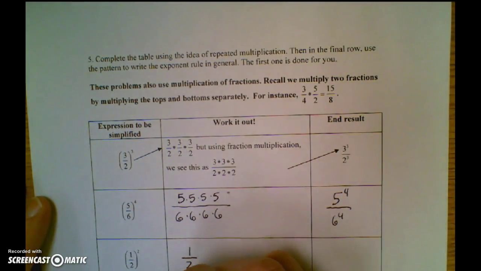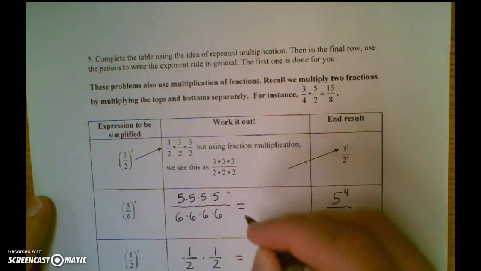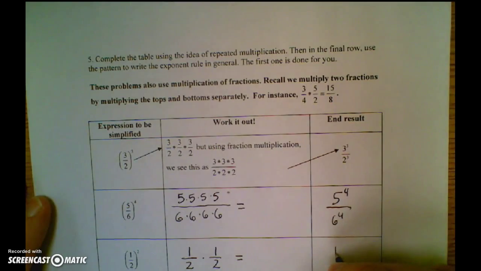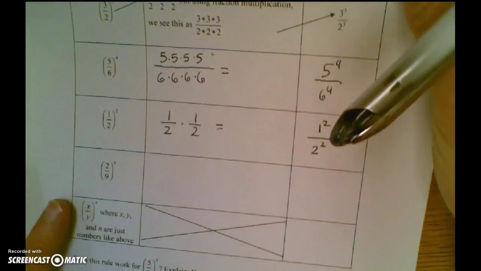Here I'm writing 1/2 2 times. 1 times 1 is 1 squared. 2 times 2 is 2 squared. I'm not going to simplify these any further because I'm looking for the pattern at this moment.